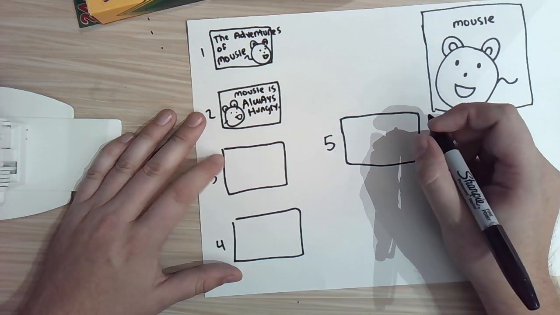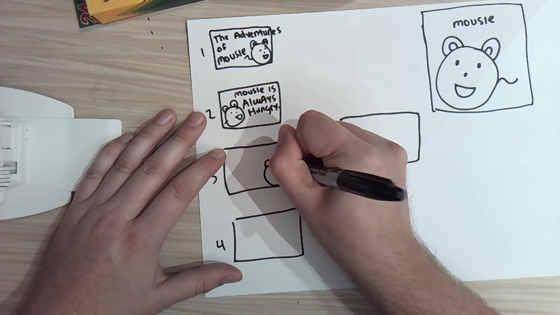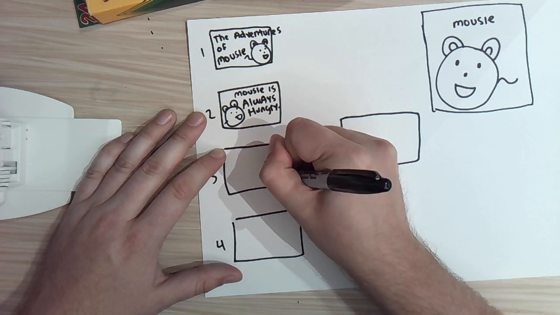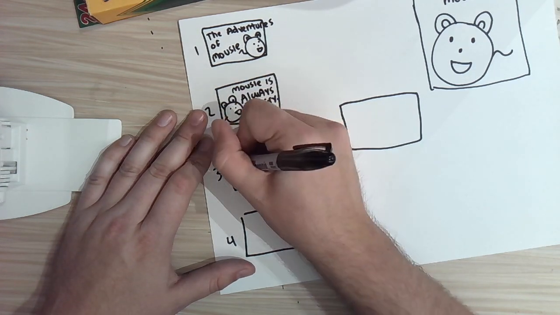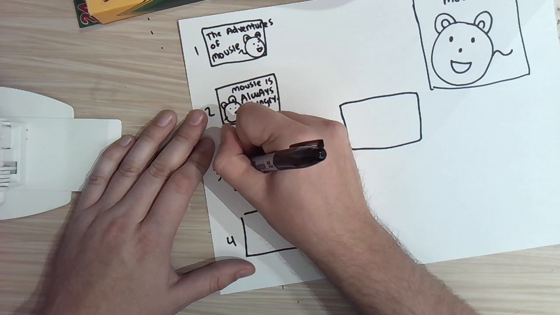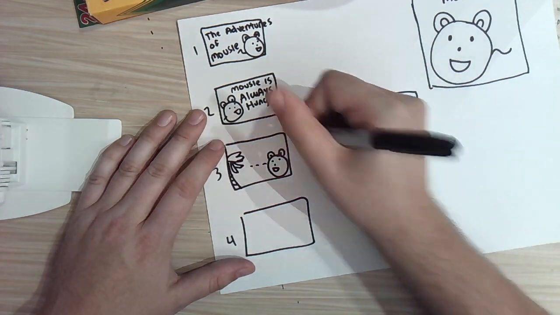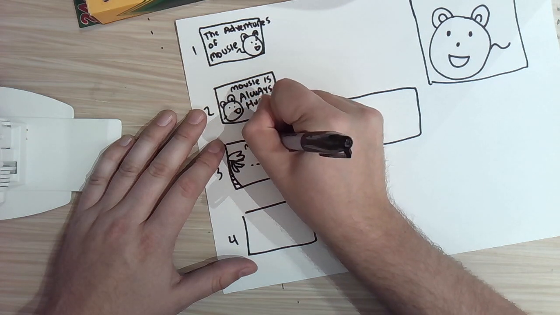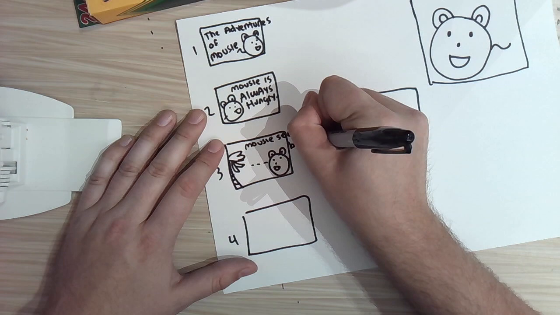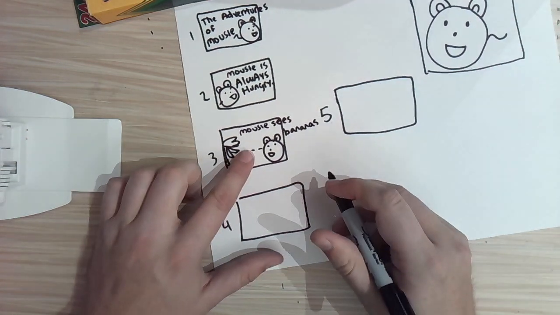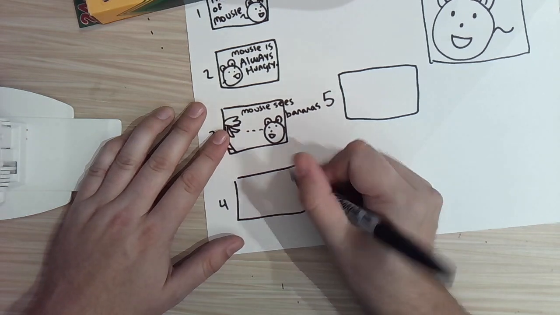And then let's say that Mousy finds some food. Okay, quick and simple little Mousy sees some bananas hanging in a tree. Okay, Mouse sees bananas. So obviously he wants them. He's hungry, right? But there's a problem.